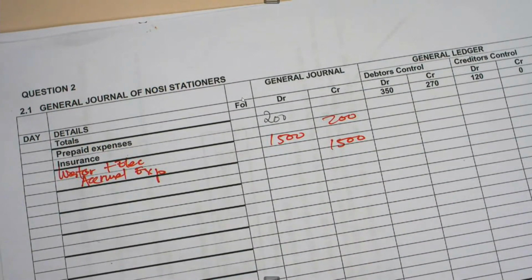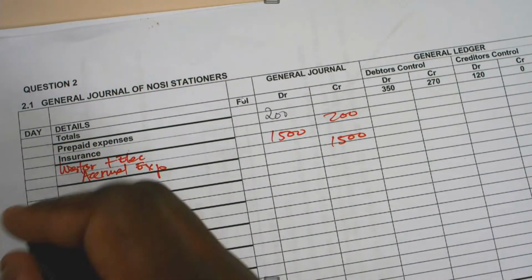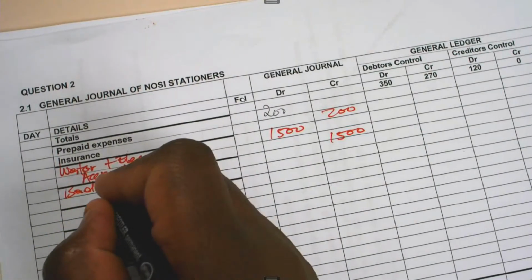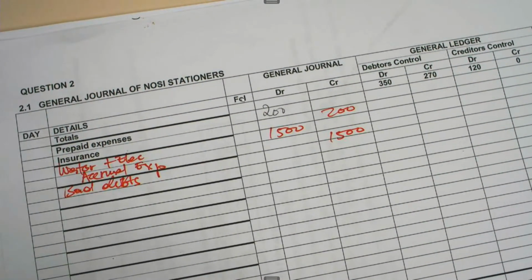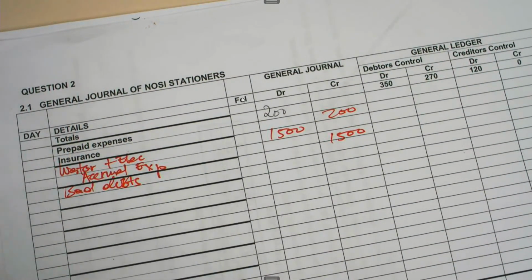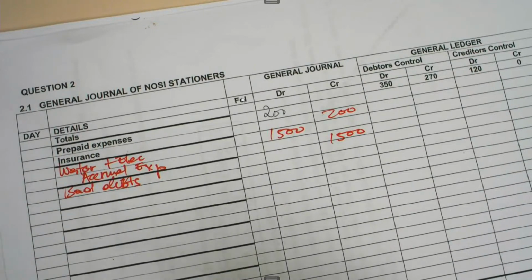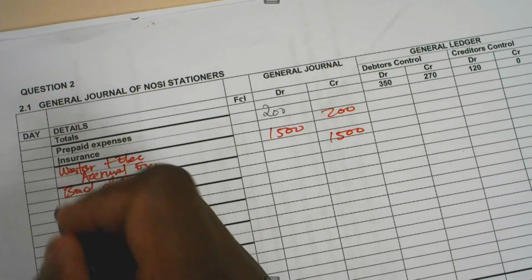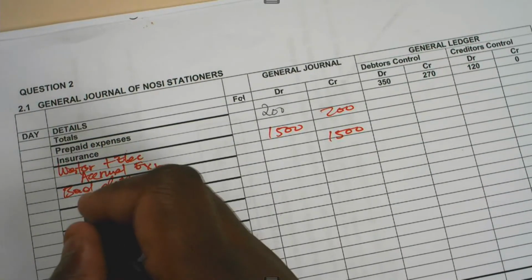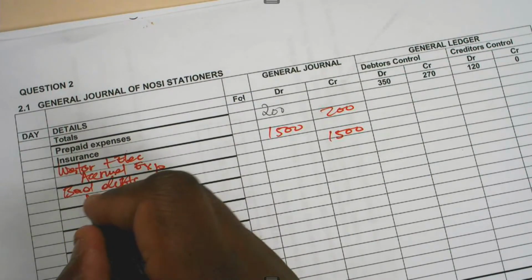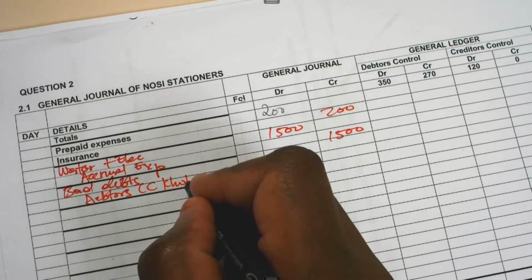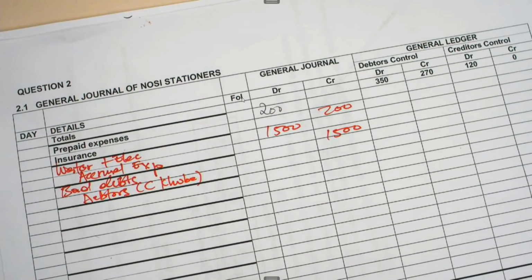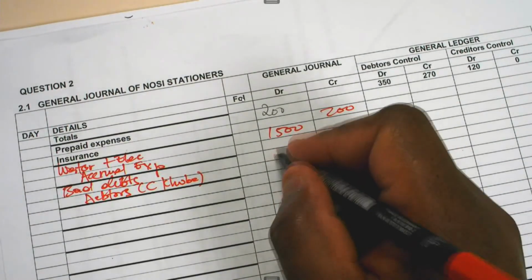Now, our recording will be firstly the bad debt. Bad debt is an expense account. Increases are always debited because they decrease our owner's equity. And then the account to be credited here will be debtors control, or you can just write debtors, and then in brackets you can write Sikobe. And then with how much? With 160.